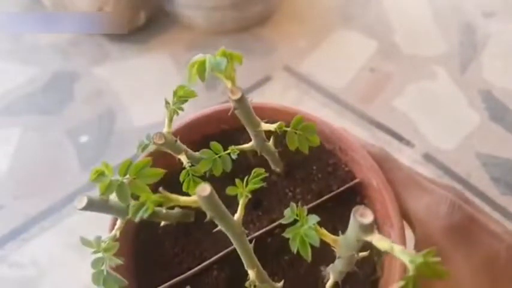The next method is layering. Layering is done in shrubs and medium-sized plants. In this, one or more branches are bent close to the ground and placed in the soil, and the growing tip remains above the soil. After some days, the roots are developed and the branch develops into a new plant. Layering is of two types: mound layering and air layering.